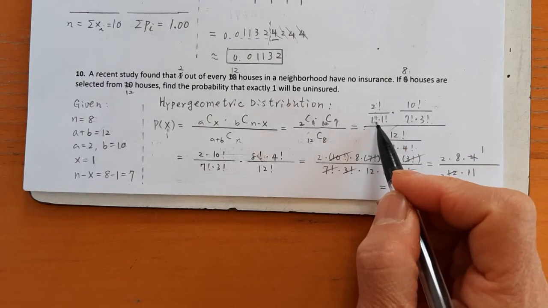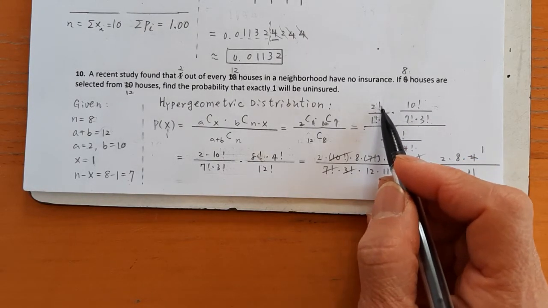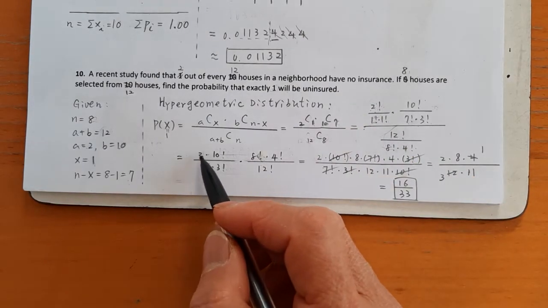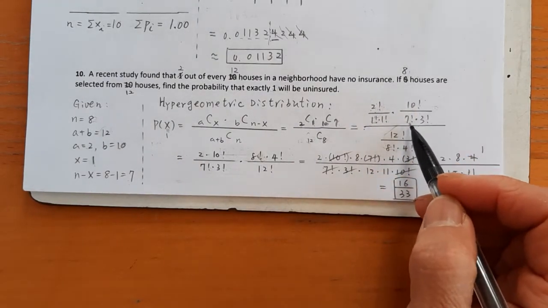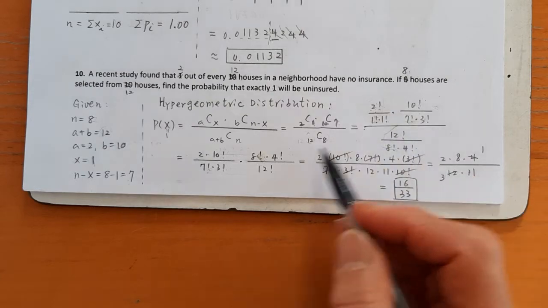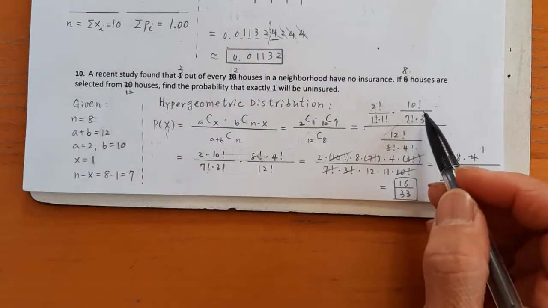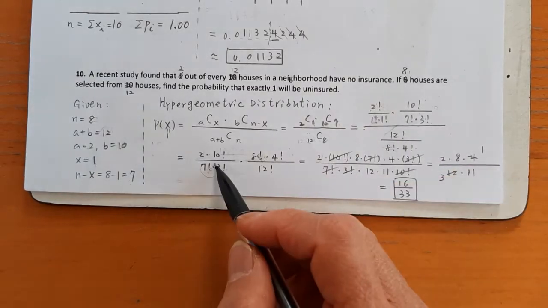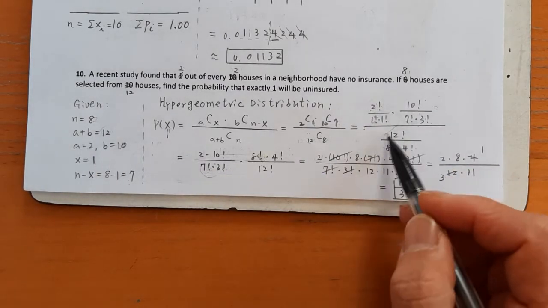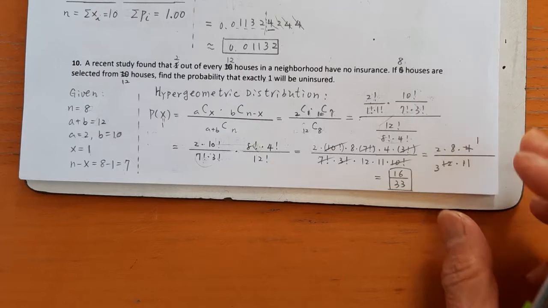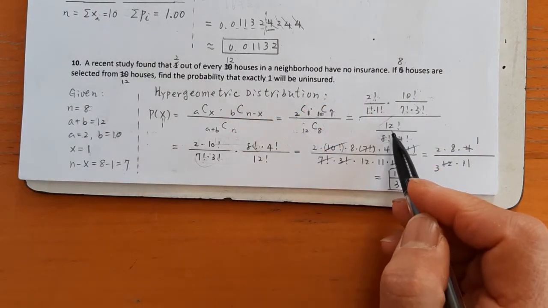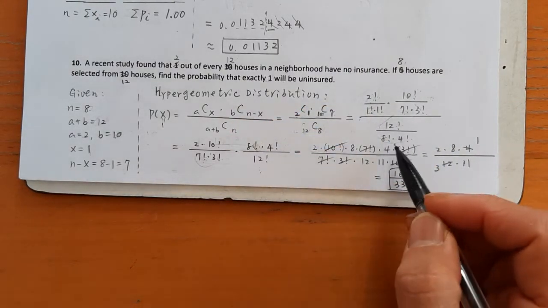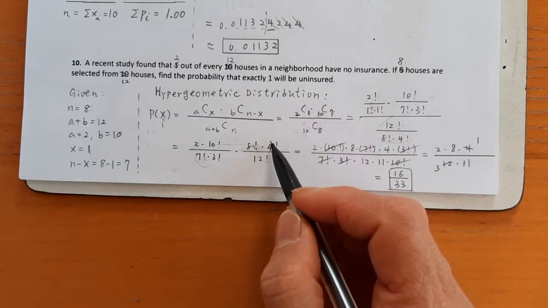2 choose 1 is 2 factorial over 1 factorial times 1 factorial, which is 2. Times 10 factorial over 7 factorial times 3 factorial. Then for the total, take the reciprocal: 12 factorial goes on the denominator, and 8 factorial times 4 factorial goes on the numerator.